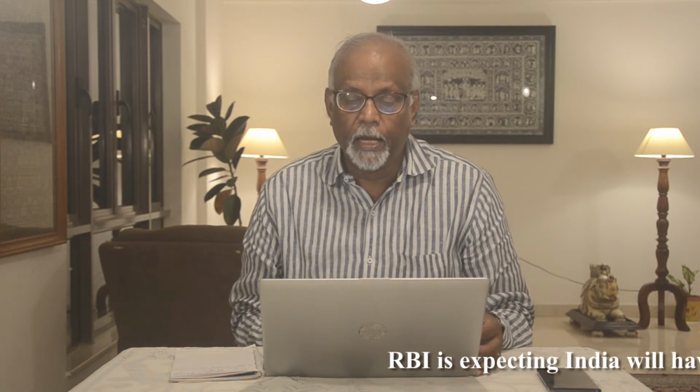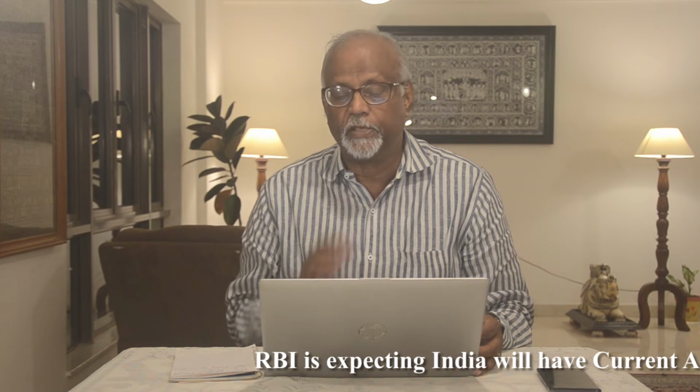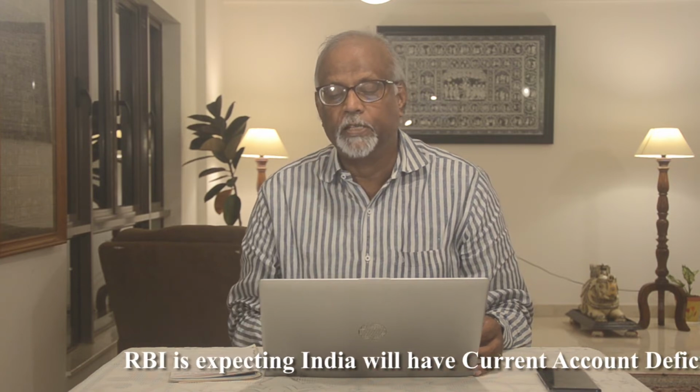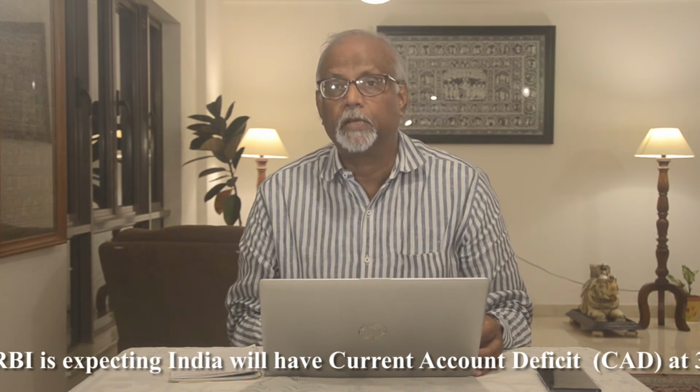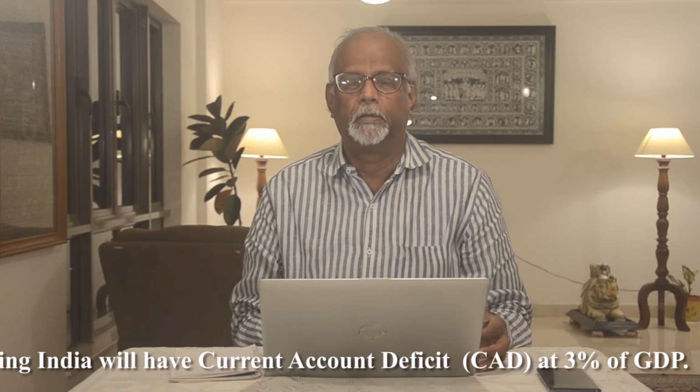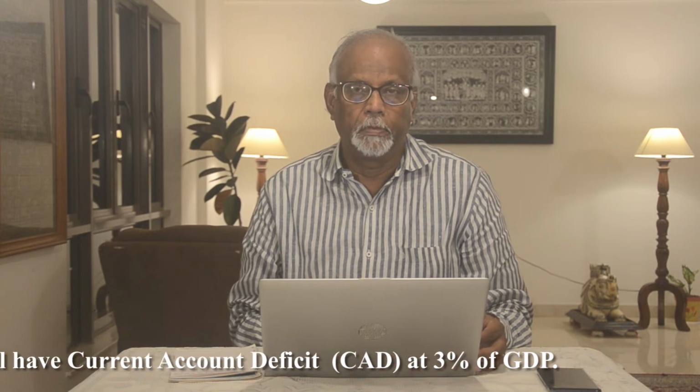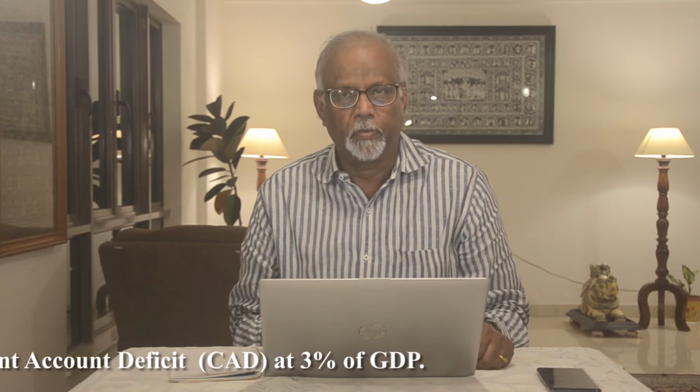And RBI is expecting that the country will have a CAD, current account deficit, to the extent of 3% of the GDP. This is a situation, this is a fact, these are the causes.